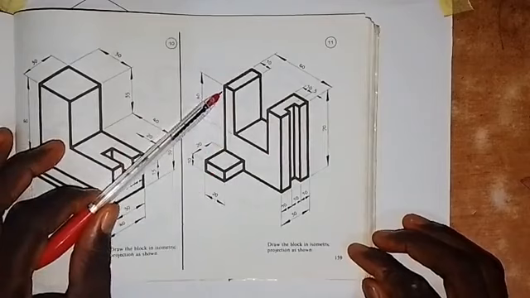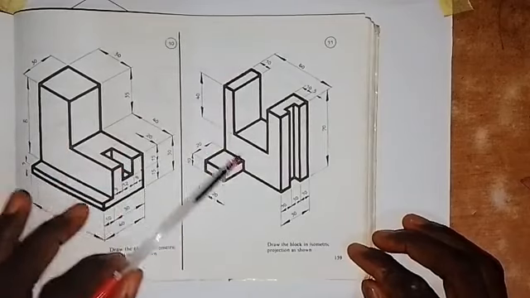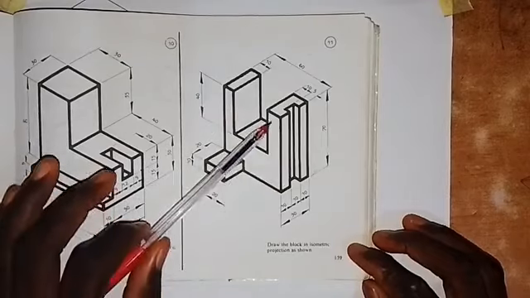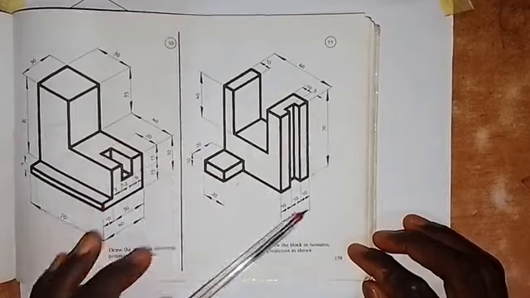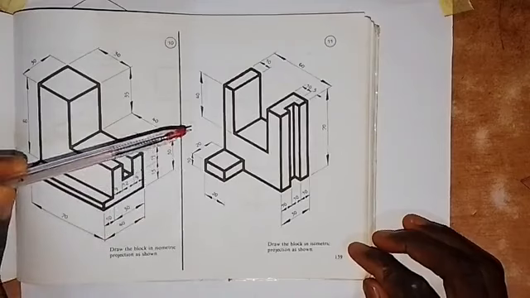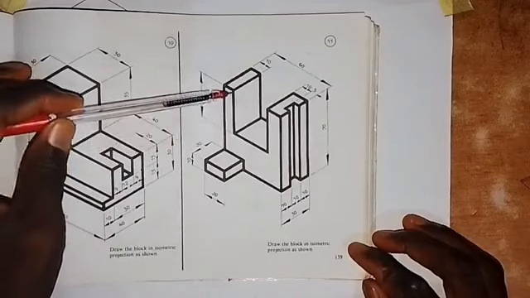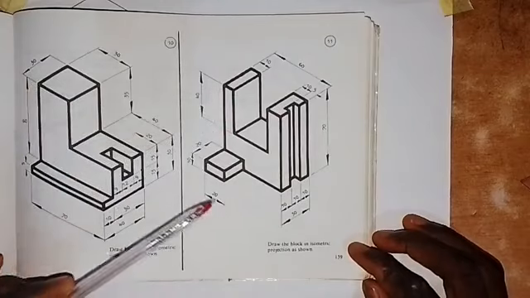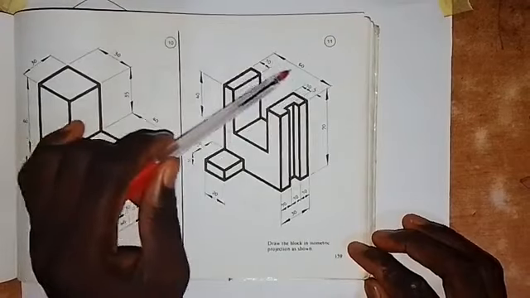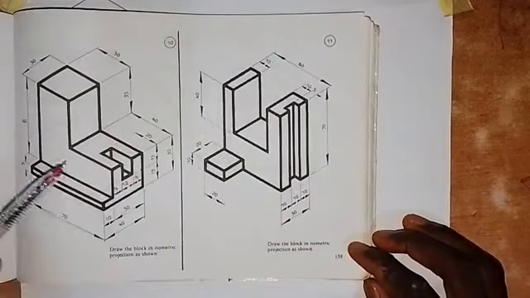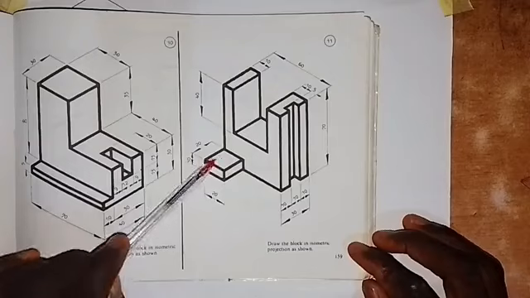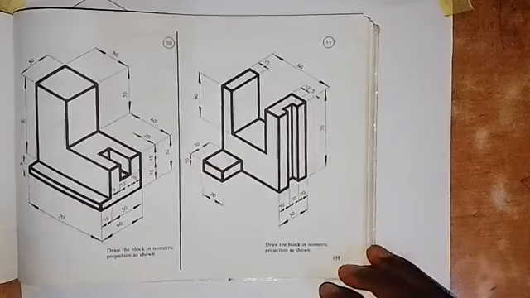So let's talk about the dimensions that we have for this face alone. Here the distance from here to here is 70 millimeters. It is given to us here. And then from here to here is 40 millimeters, and the length from here to this end is 60 millimeters. So we are making use of these three dimensions to produce this face without this part. Let's start and see how that can be done.